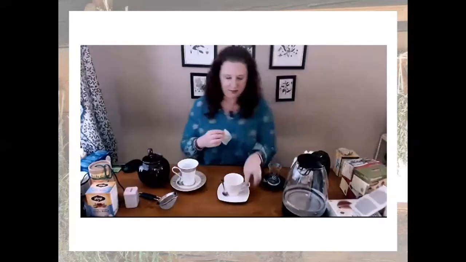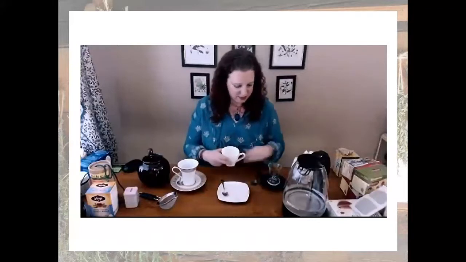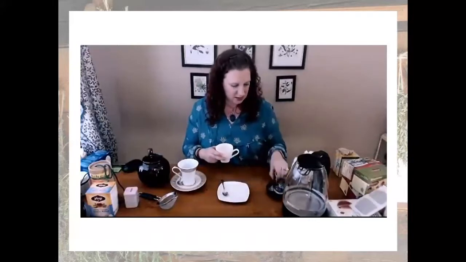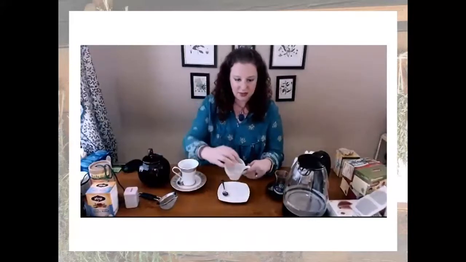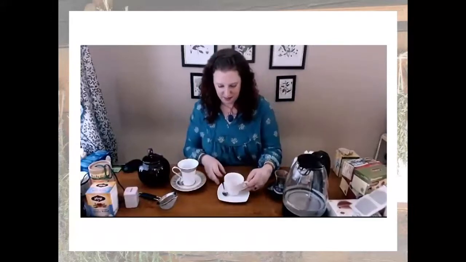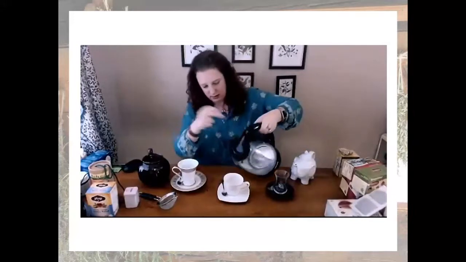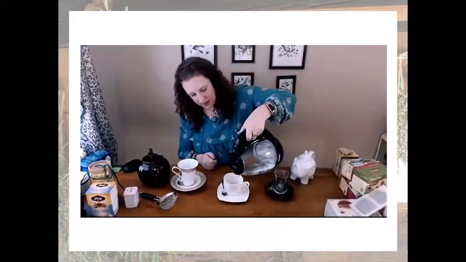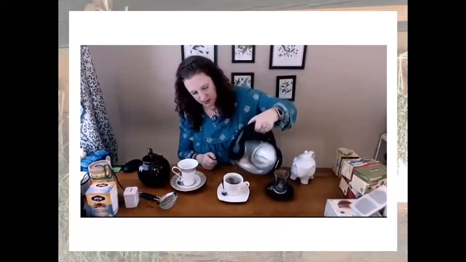So with my peppermint, instead of putting the tea bag in the teapot, I can just take my tea bag and put it in there. And then for a little bit of tea that I have left on there, give it a good stir with my demi-tasse spoon.